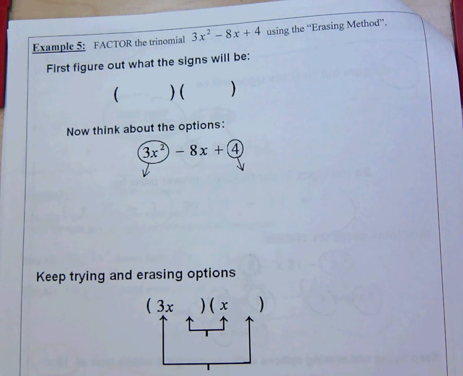Okay, so try one of them. You can try a 2 and a 2 or a 1 and a 4. And by the way, if the 1 and the 4 don't work, you got to switch them and try the 4 and then the 1. Okay, so try them all until you get a middle term of a minus 8x.